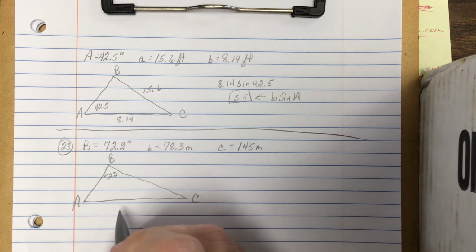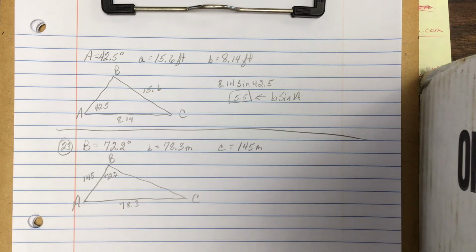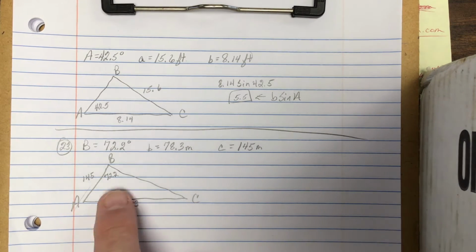And side B is 78.3. And side C is 145. All right, so we got an angle-side-side pattern. But here's my problem with my flow chart. Instead of A for my angle, I have B for my angle.